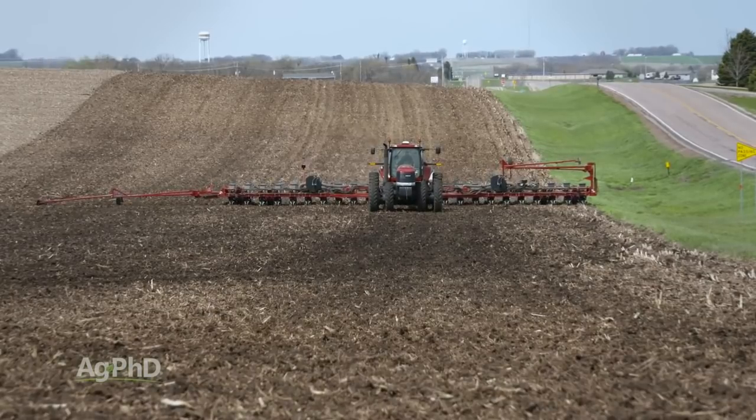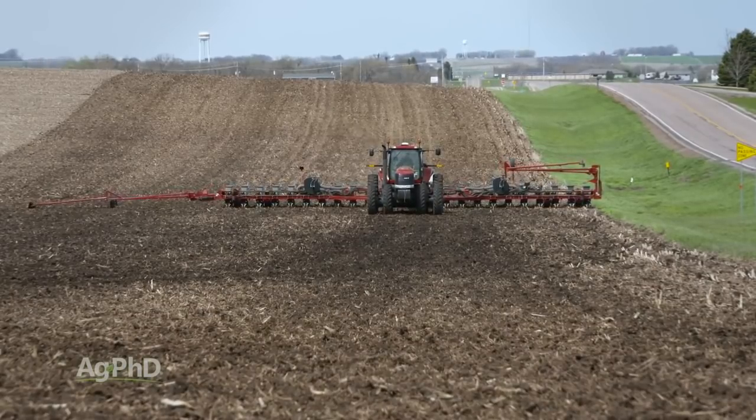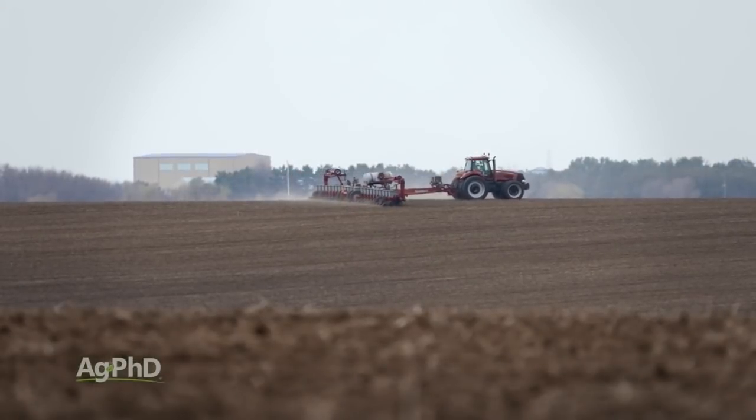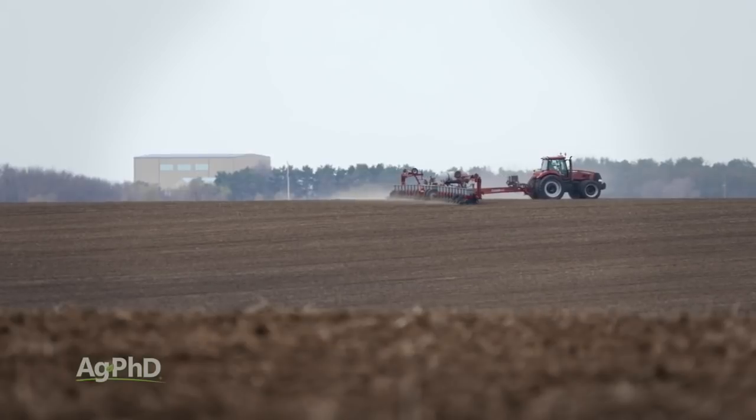If I can replant in early June, that's a whole different thing than late June, and it's absolutely different than early July. So just look at, in your area, how much yield do you usually lose by planting late?